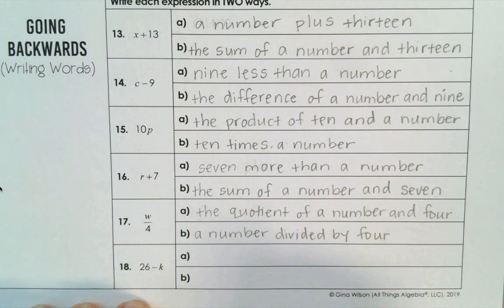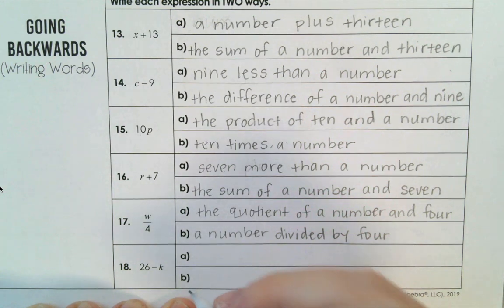26 minus k. So we're going to do another reversal.